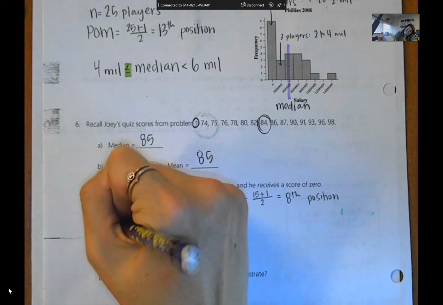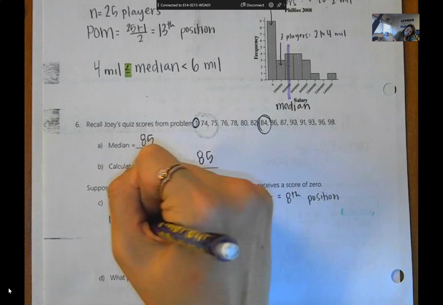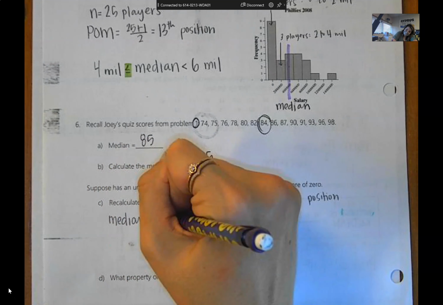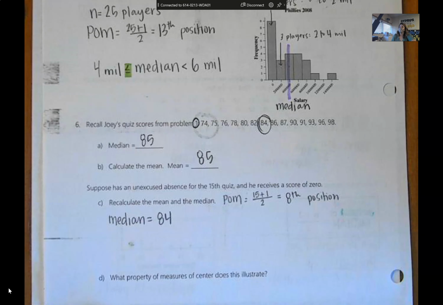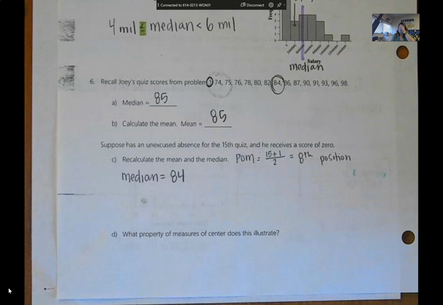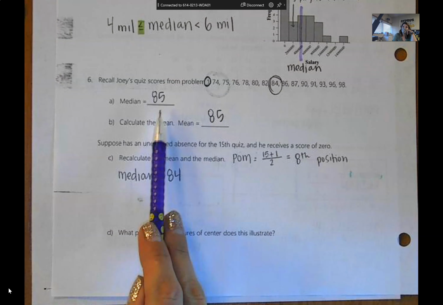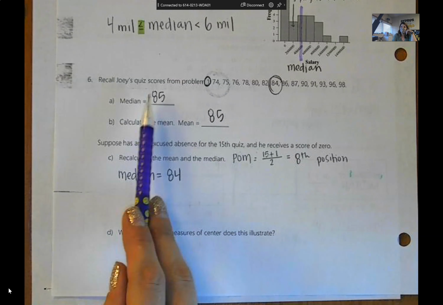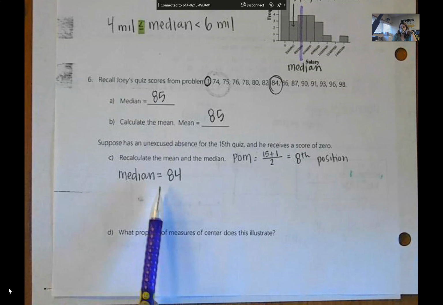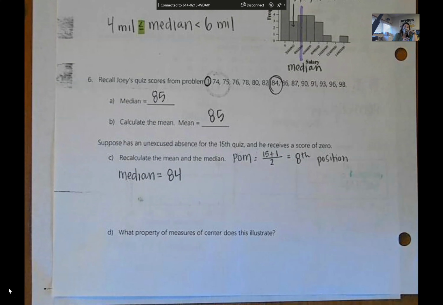So I get that the new median is 84. So having a quiz score of 0 did not affect our median very much. Our median went from 85 to 84. Essentially, it moved the median to the left by 1 position.